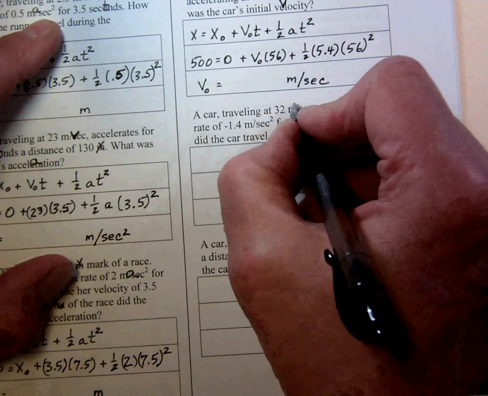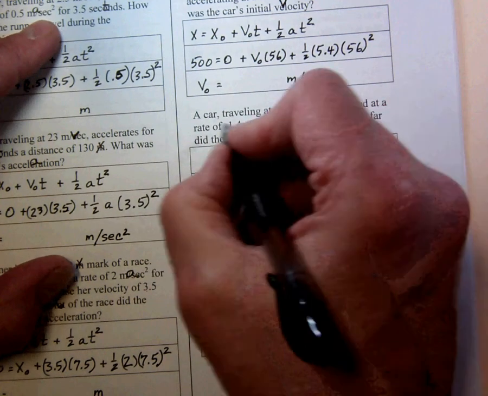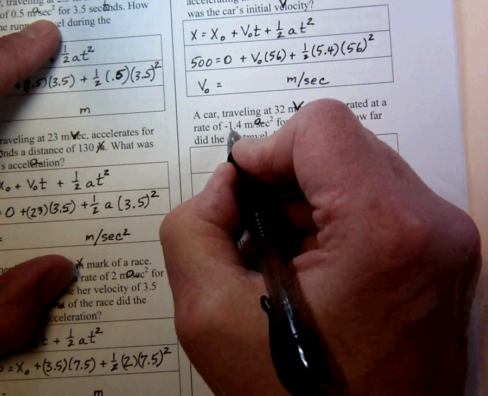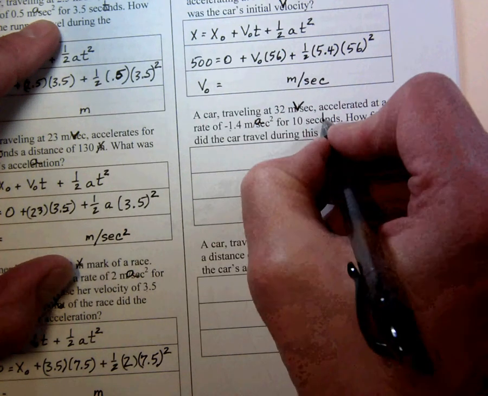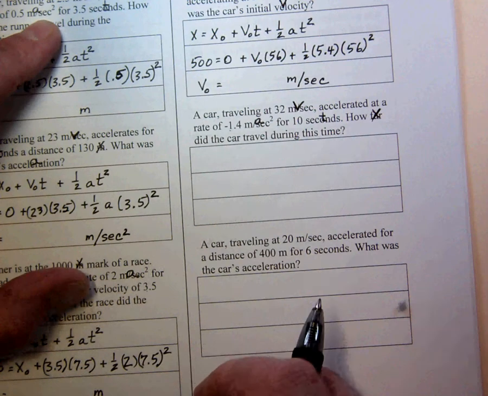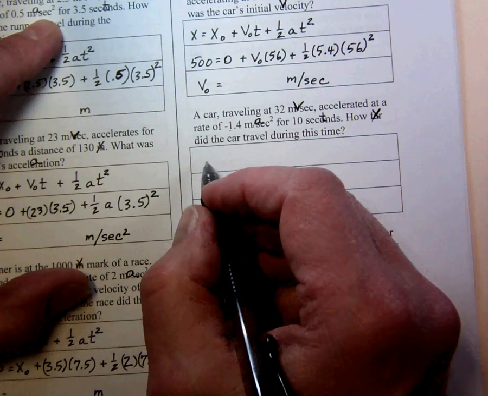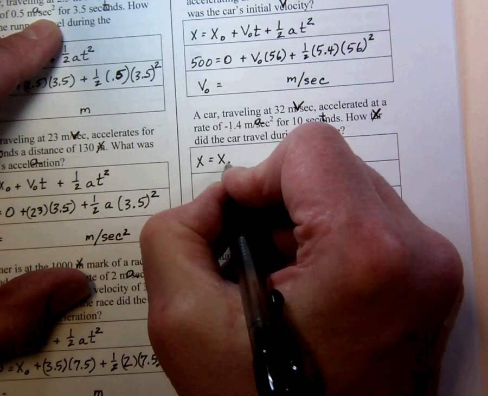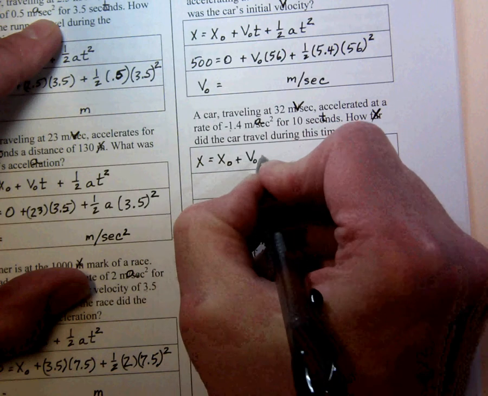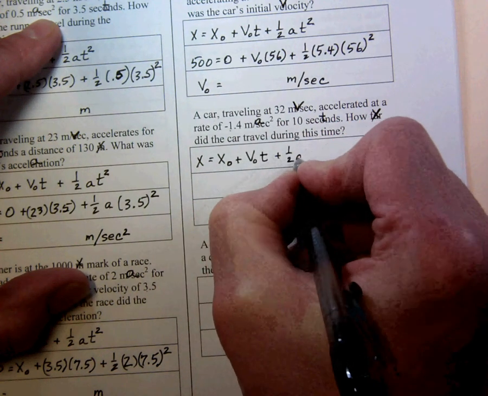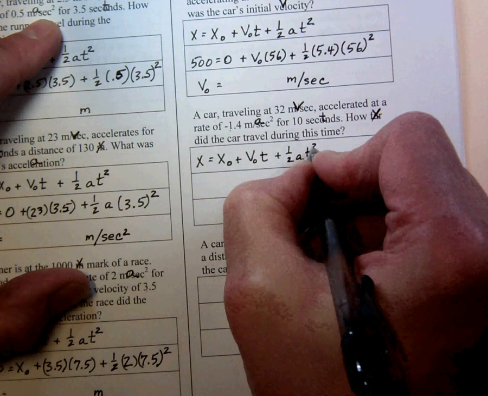Okay, here's our v, meters per second. Now you notice we're decreasing, we have a negative acceleration. There's our time, and we wanted to know how far did it travel. So you can see x equals x naught plus v naught t plus 1/2 at squared.